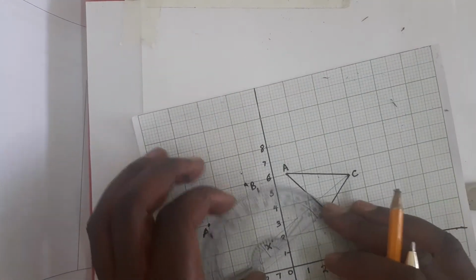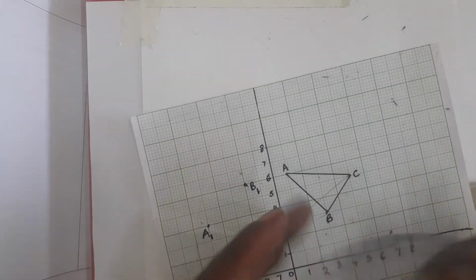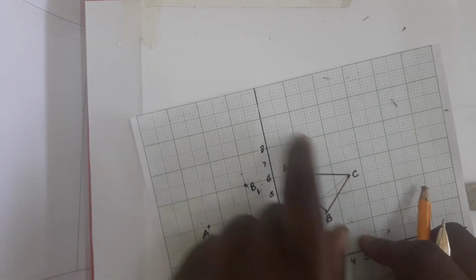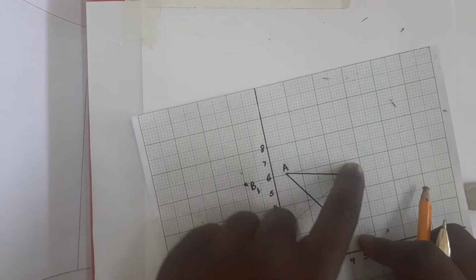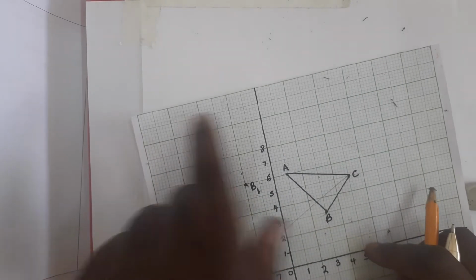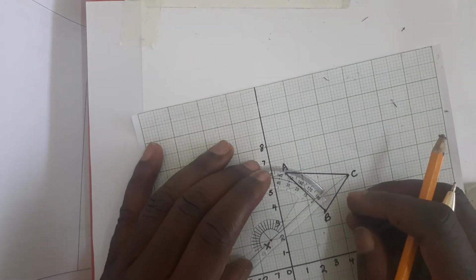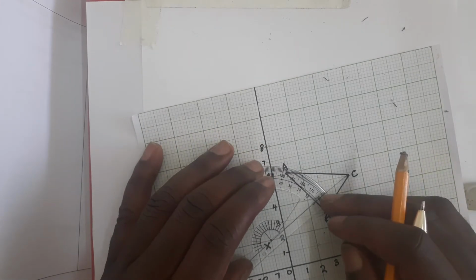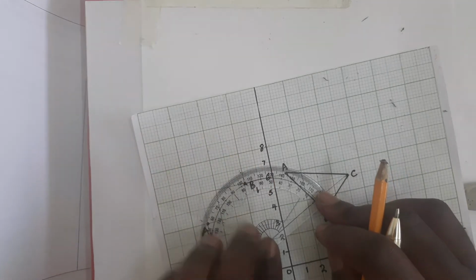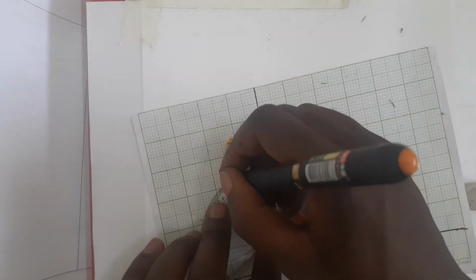Remember, it is in an anti-clockwise direction. Anti-clockwise direction, you know that it's from this point we are going this way. Clockwise, it's the other way around. We are anti-clockwise, we are going to the left, whereas clockwise, we are going to the right. So my 90 is somewhere here.